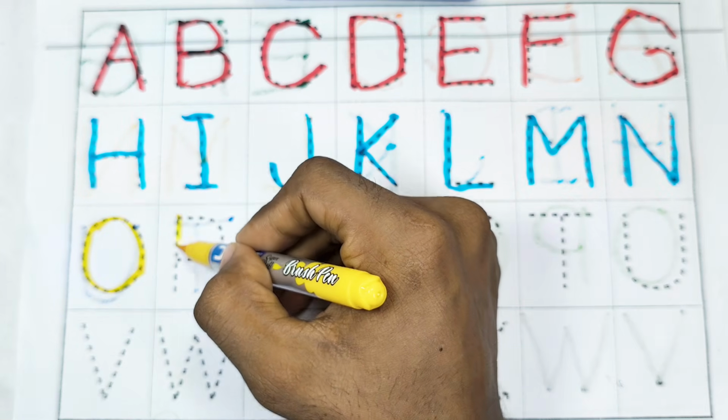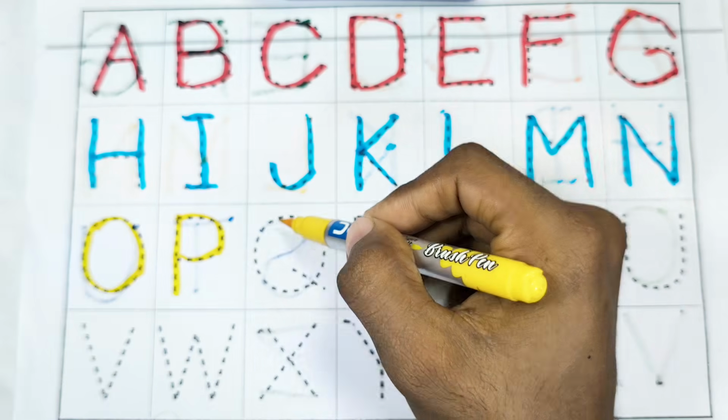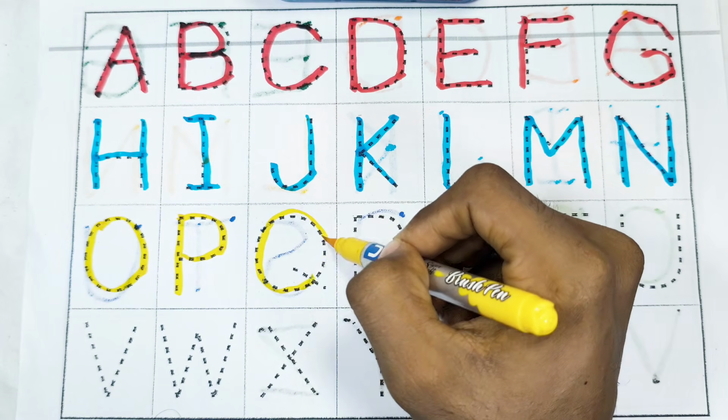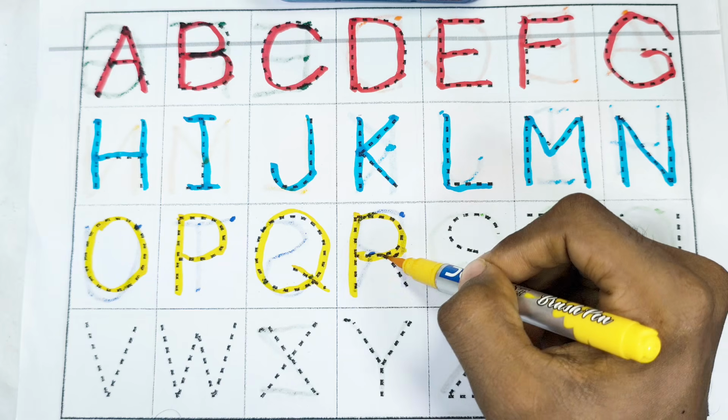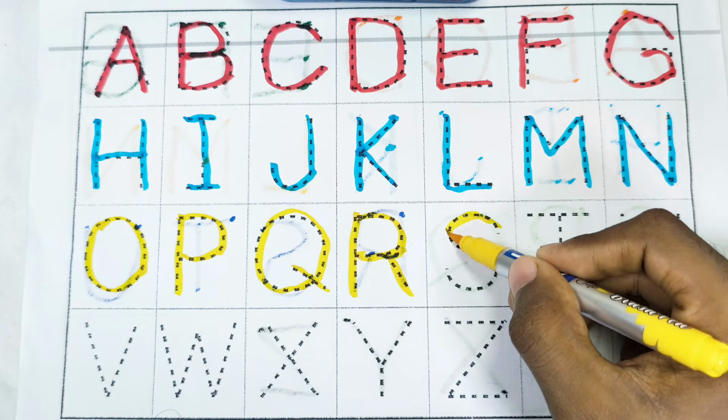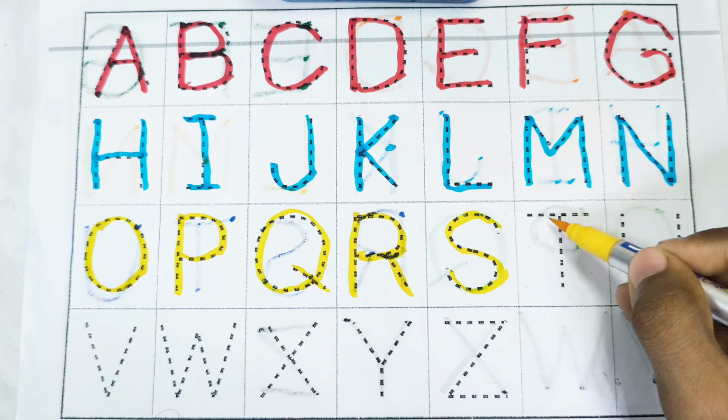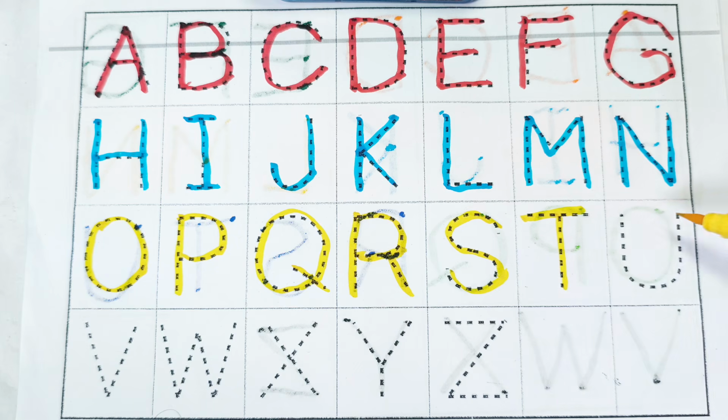So kids, now you draw O. O for orange. P for parrot. Q for queen. R for rose. S for sun. T for teacher.